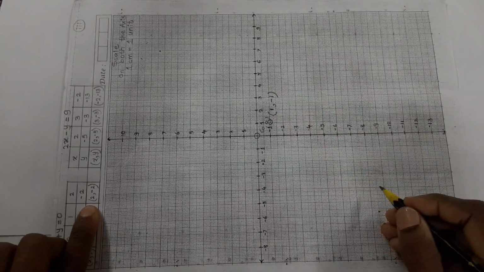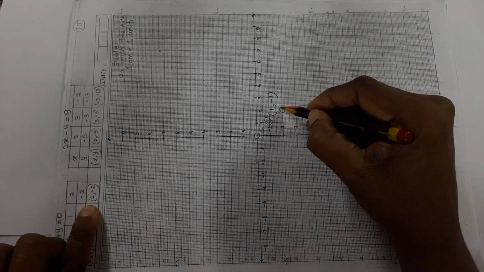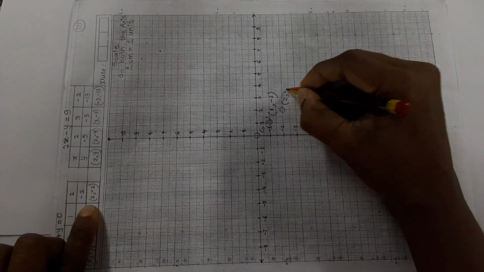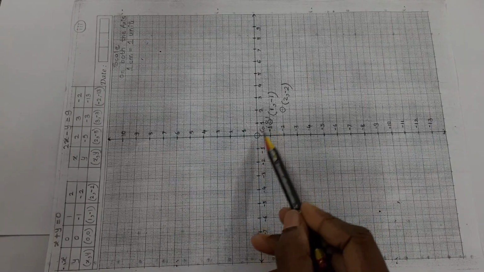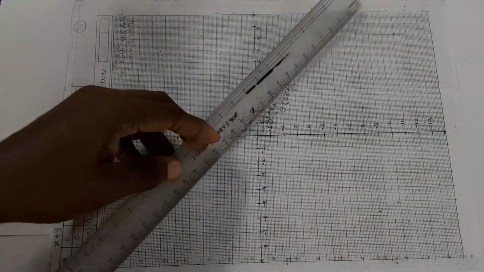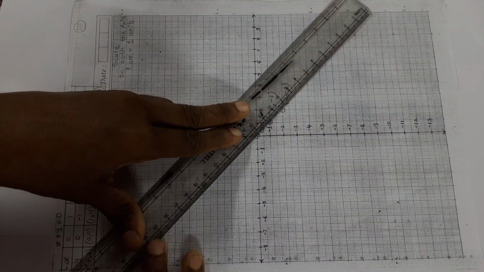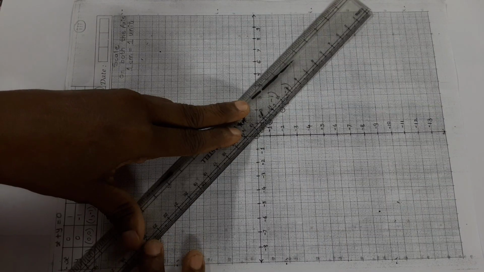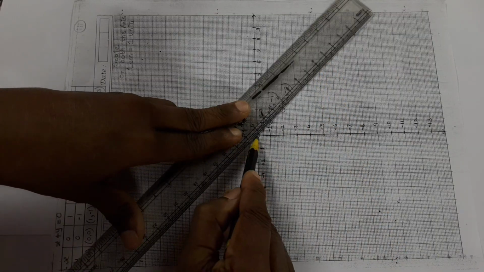Then the next one, 2, minus 2. Here this is 2 and this is minus 2, so this is the position of 2, minus 2. Now here, students, we have the 3 points. Now we draw the line passing through these 3 points. So now here, students, observe carefully.